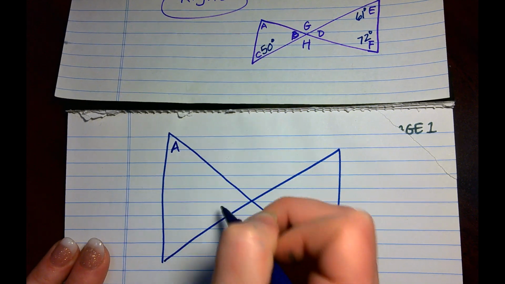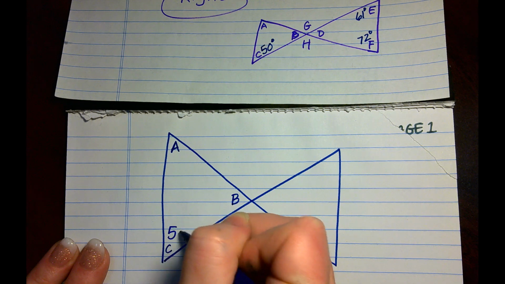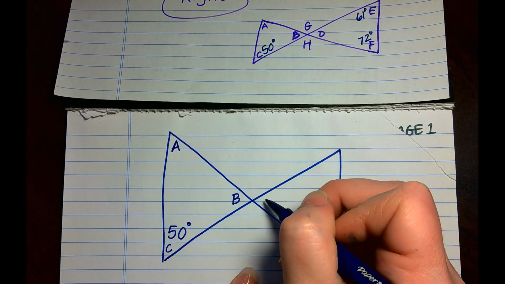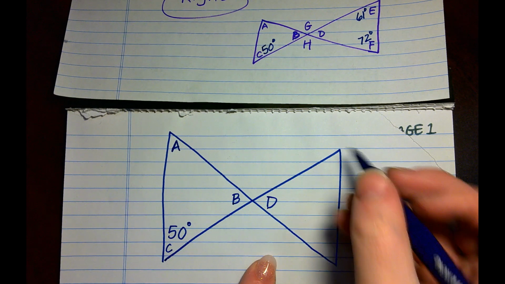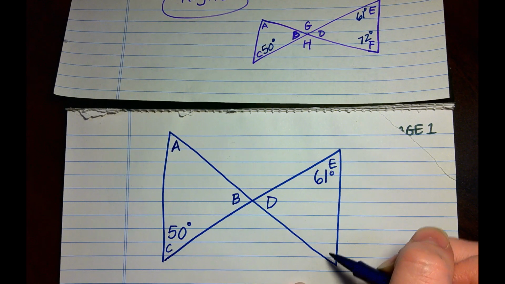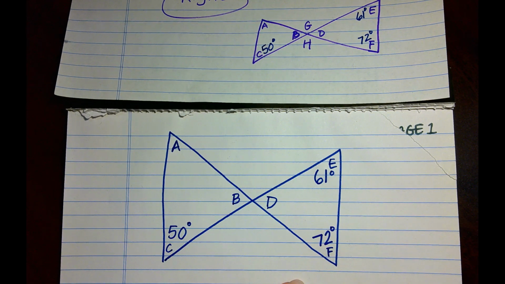I don't know A, I don't know B, I know C is 50 degrees. And then I have A, B, C, D here. E is, I said, 61 degrees. F is 72 degrees.